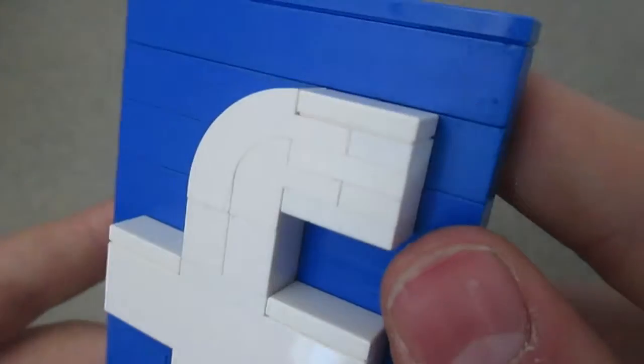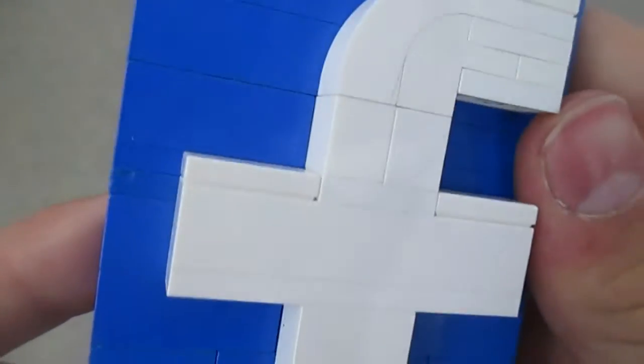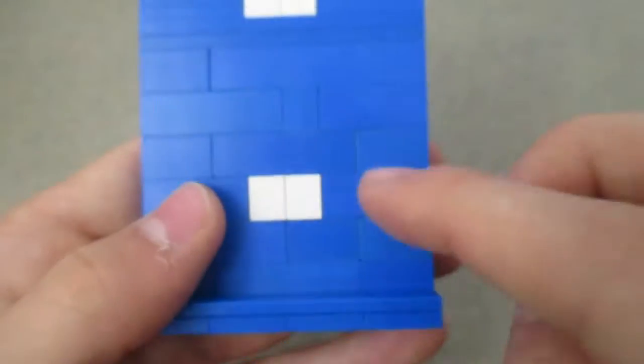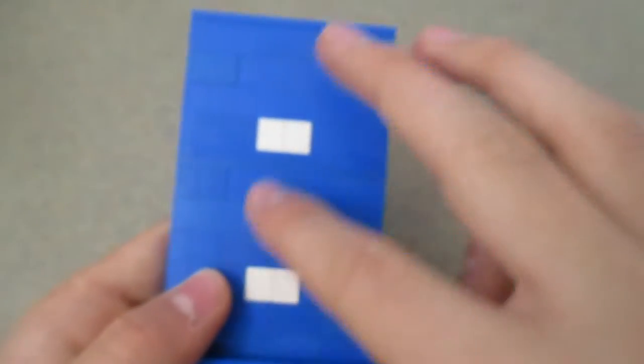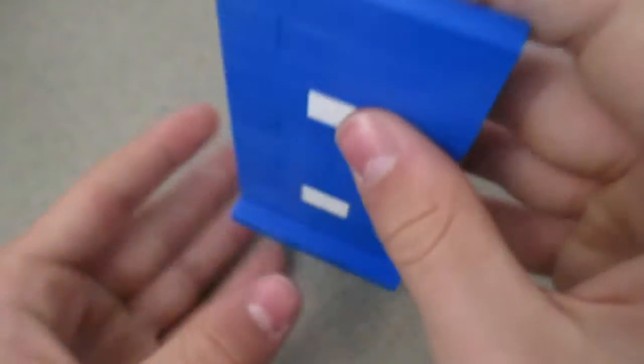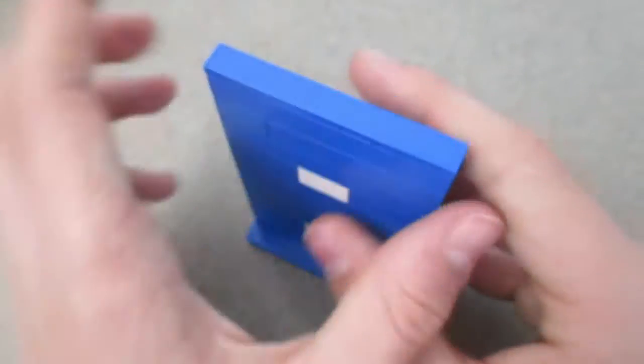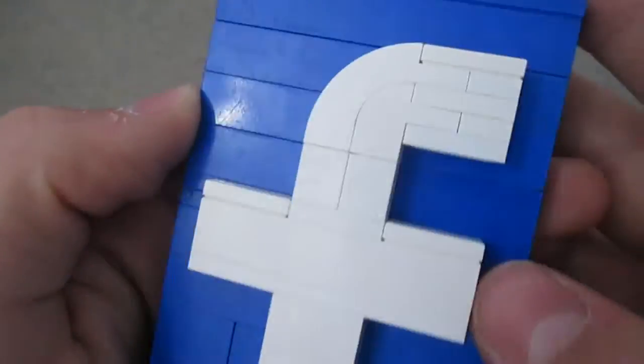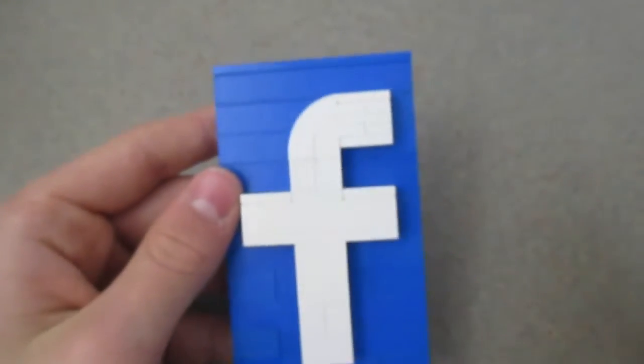And then everything else is just like plates, tiled. It's really easy. There's bricks right there, tiled. And it uses 1x2s to connect to the back, of course. There's a stand. It's like the TikTok logo, except this one's actually right side up. Yeah, so blue background right there. This one just looks really good to me.